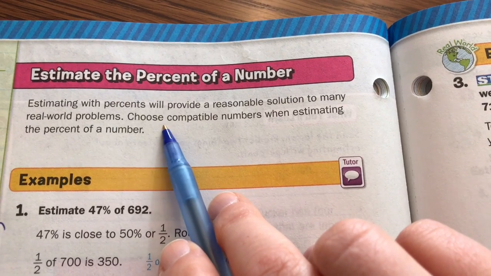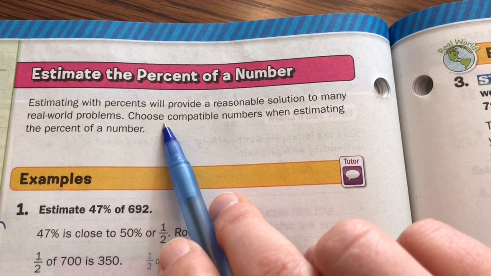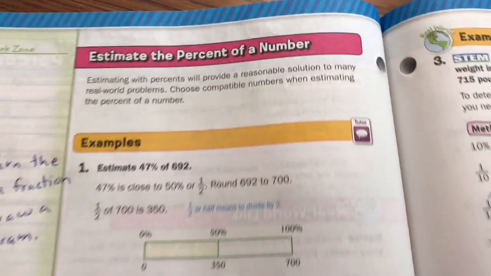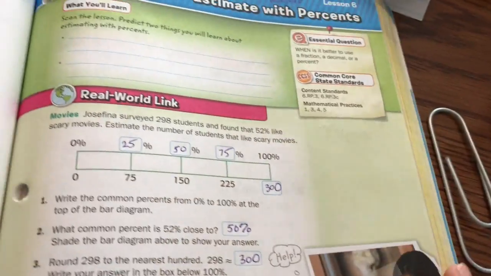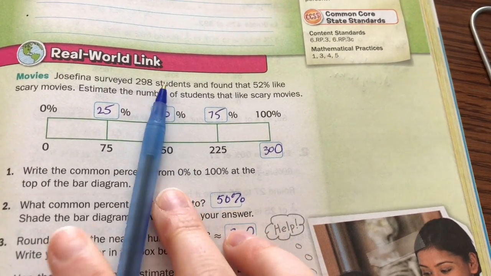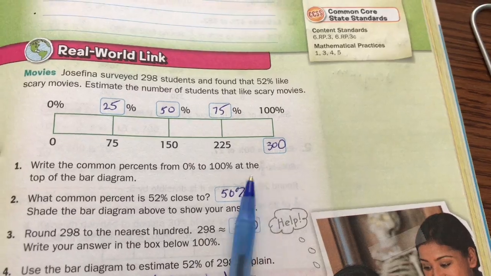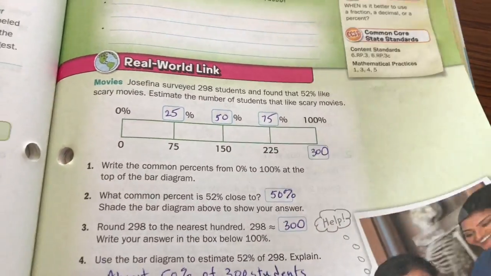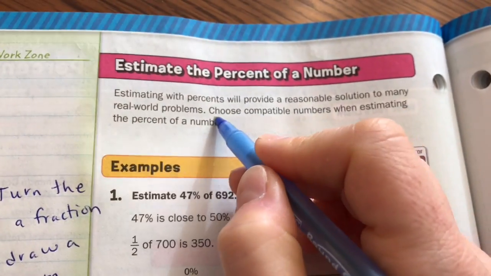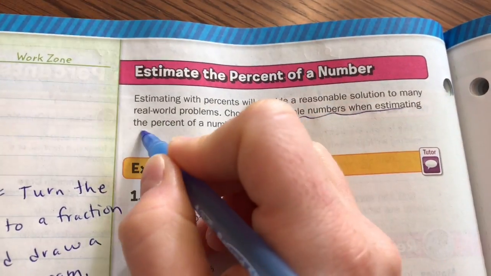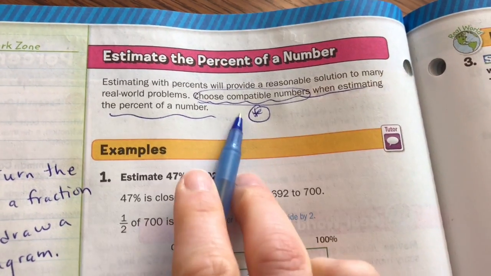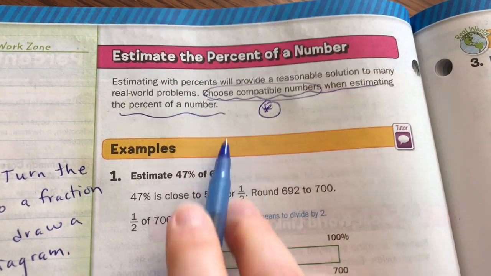So what we need to do when we're estimating is choose compatible numbers. Let me remind you what that meant. When we were on the last page, a compatible number to 52 was 50. A compatible number to 298 was 300. So we're going to make nice, easy to use compatible numbers when we're estimating. This is our key here. These are the kind of numbers we're going to use in this lesson.